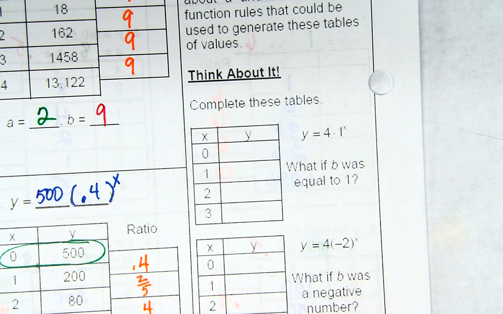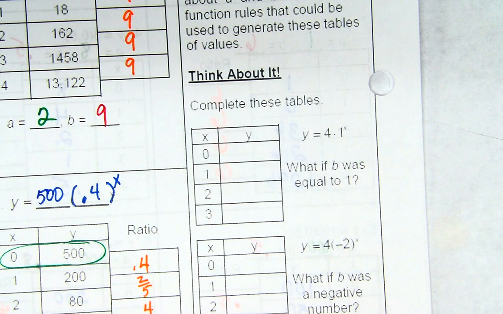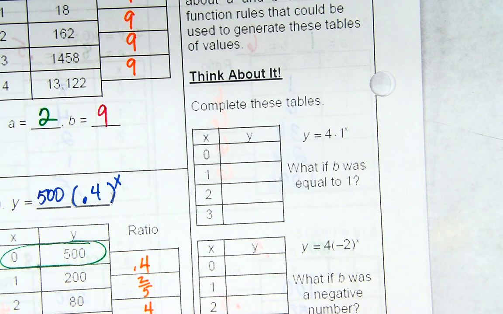Can I have a turn for a little bit? Just a little bit, and then we'll go back to your turns in just a second, okay? So I'm going to put in my calculator, then the next thing it asks us to write the rule for. So I'm going to say, make my table go away, tab to get the equation up. 4 times 1 raised to the x power.